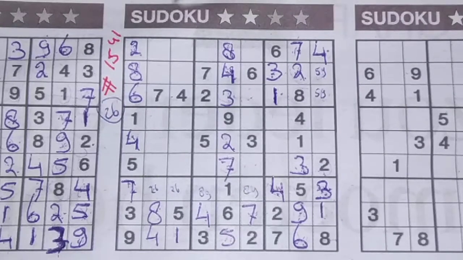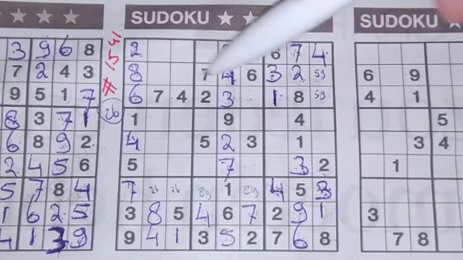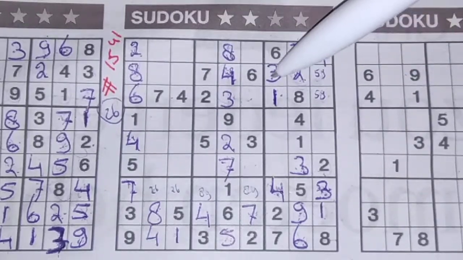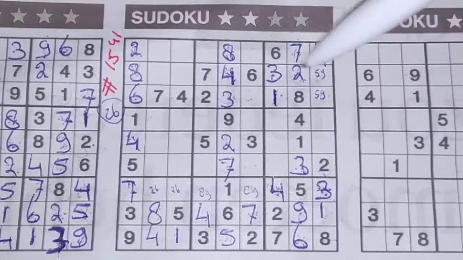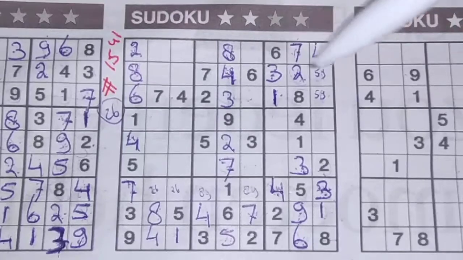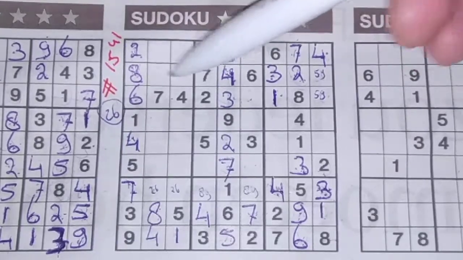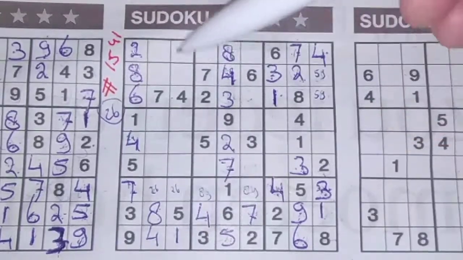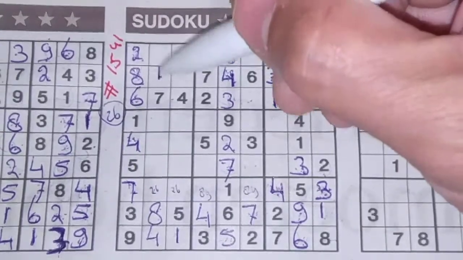That means in this row, the second row, we need a 1. Those three missing numbers are the 159, 159. So the 1 should be in one of these two boxes. We see here 1, no 1 there, 1 should be there.